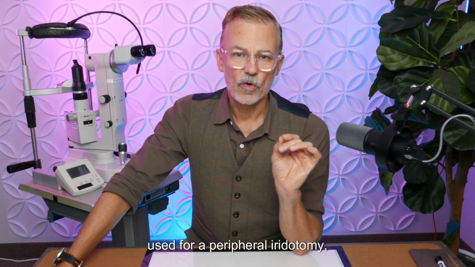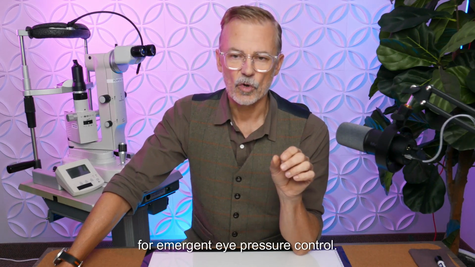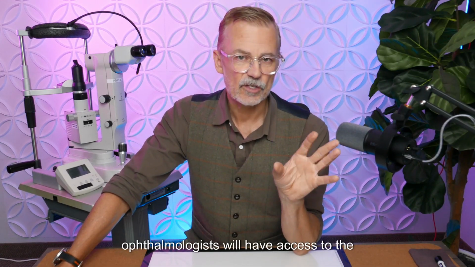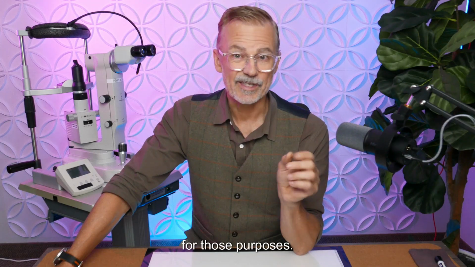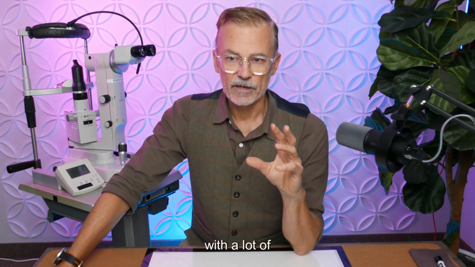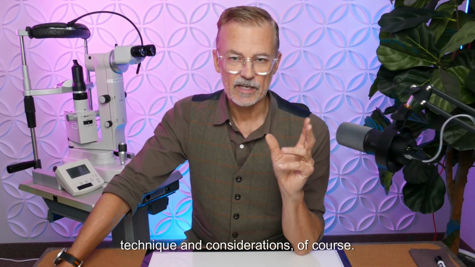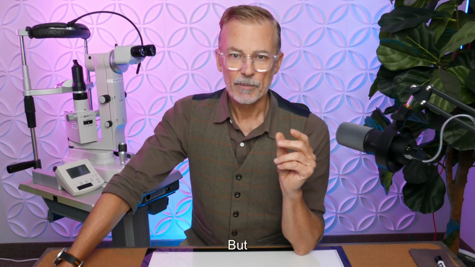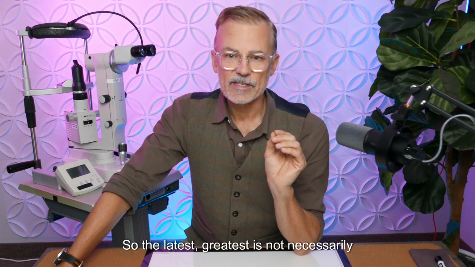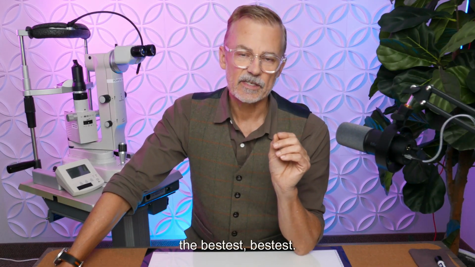Occasionally used for a peripheral iridotomy, for emergent eye pressure control, but that's what the laser's usually used for, and that's what most cataract surgeons and most ophthalmologists will have access to the YAG laser for those purposes. I'm adapting it for a different purpose with a lot of modifications of technique and considerations, of course, but you may very well have a laser that can be used to treat eye floaters. So the latest, greatest is not necessarily the best.